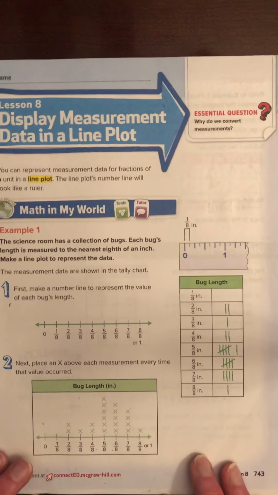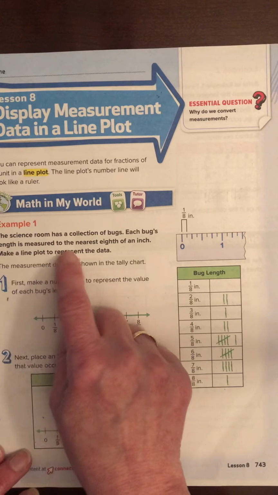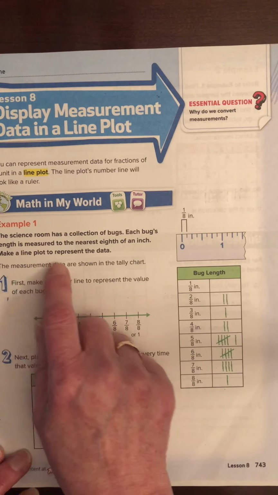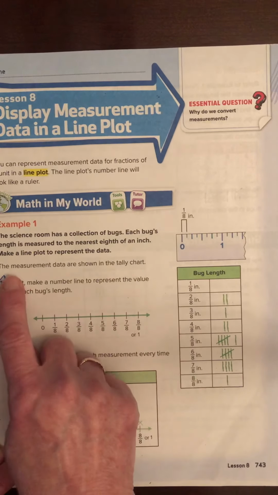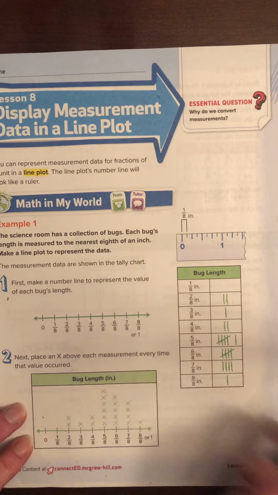Okay, so it says the science room has a collection of bugs. Each bug's length is measured to the nearest 1/8 of an inch, which is shown here. Make a line plot to represent the data. It says that the measurement data are shown in the tally chart.